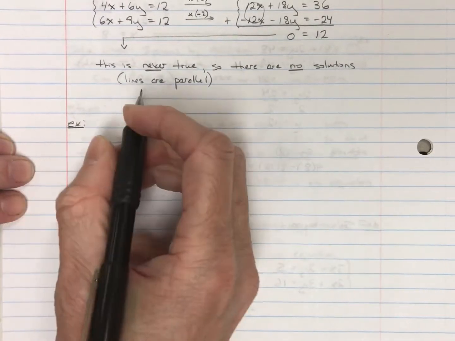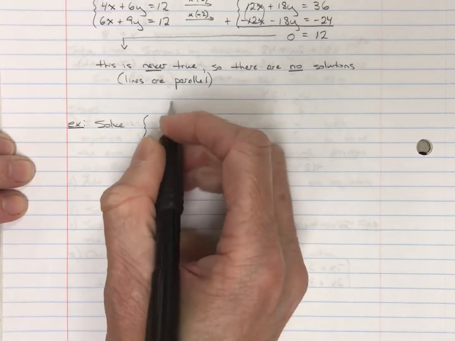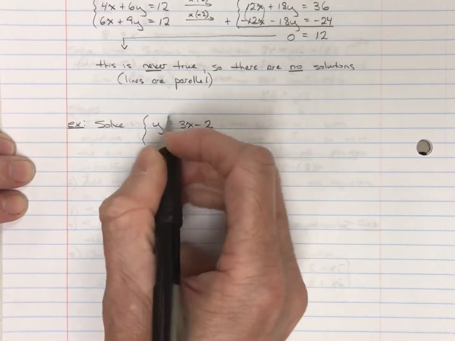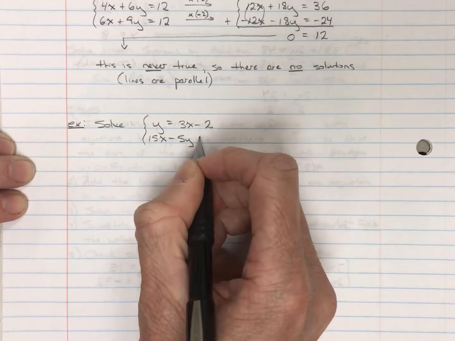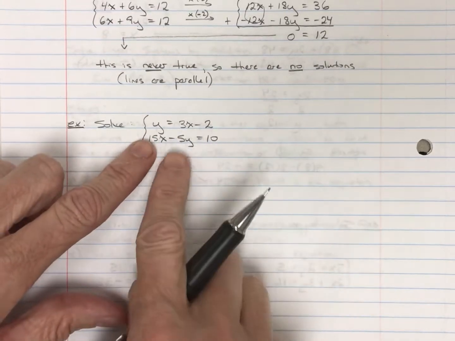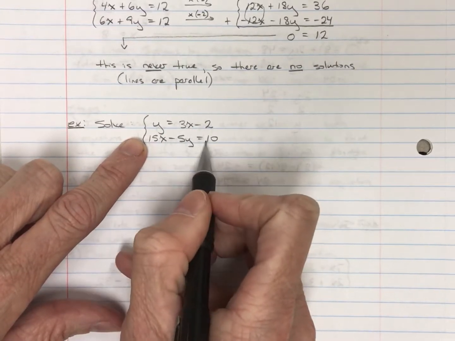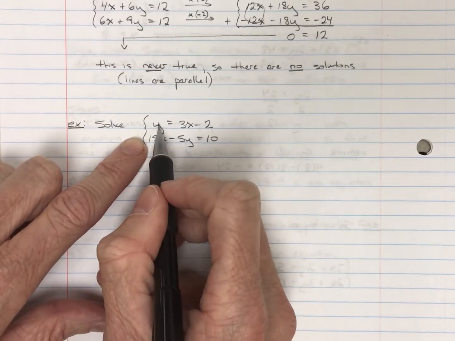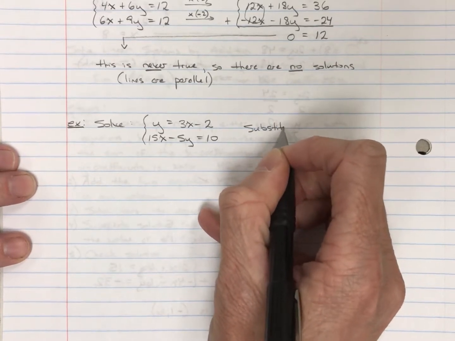Okay, last example. Let's solve this one. My linear system is y equals 3x minus 2 and 15x minus 5y equals 10. All right, in this case, I have a y equals something. One of these is in slope-intercept form and one is in standard form. This one's ready for substitution because the first equation is already solved for an unknown, it's already solved for y, so I can just substitute.